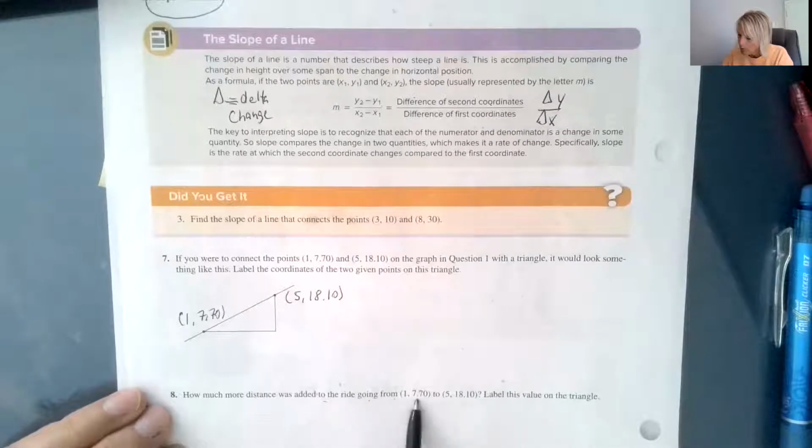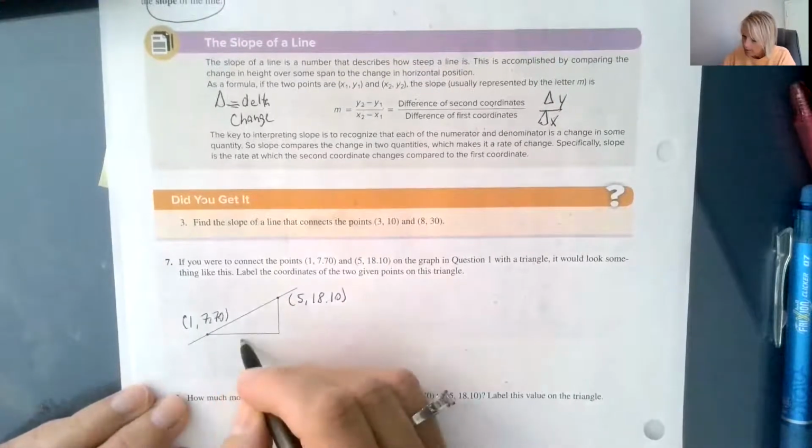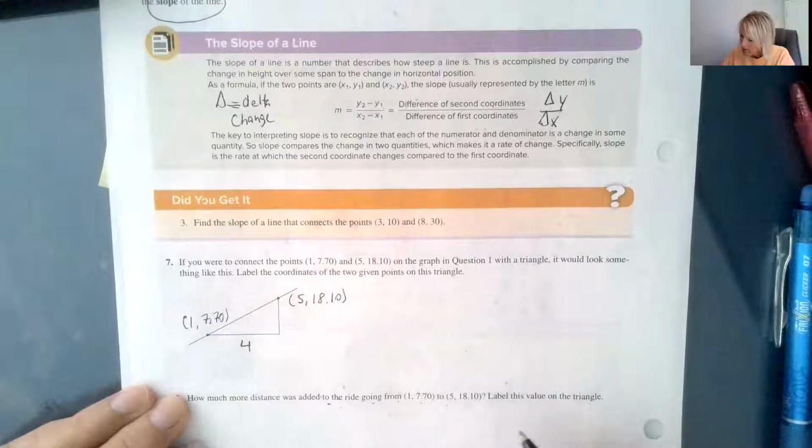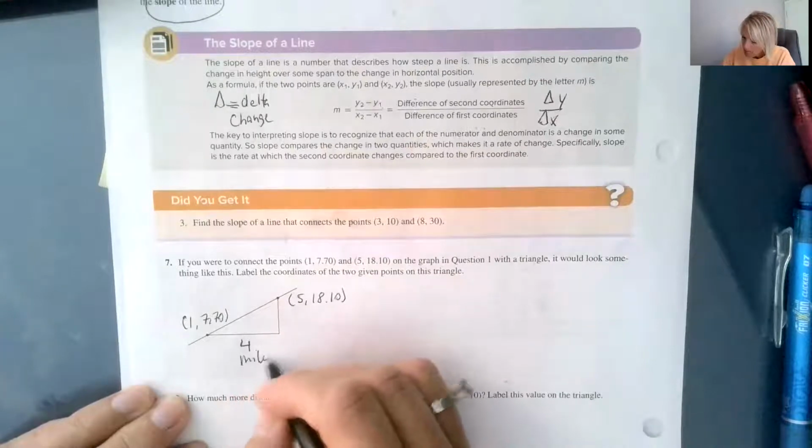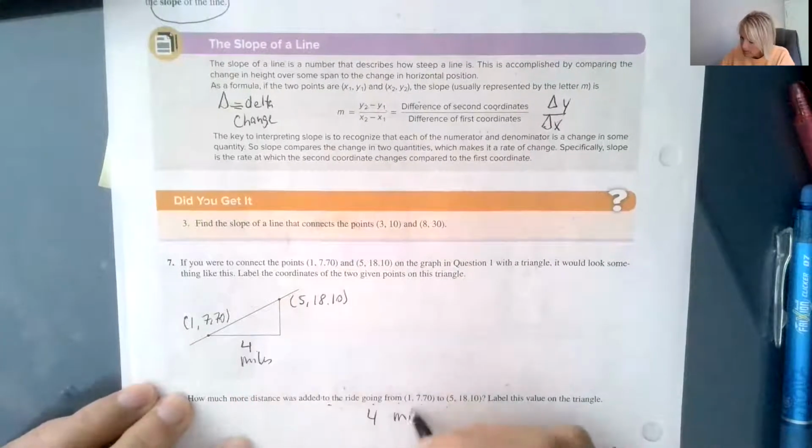How much more distance was added to the ride going from 1 to 5? Four miles.